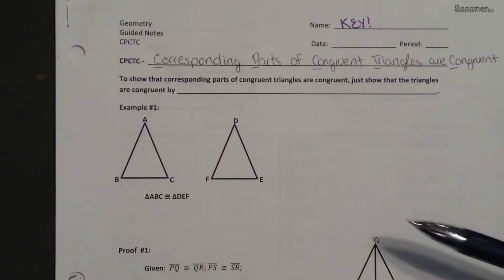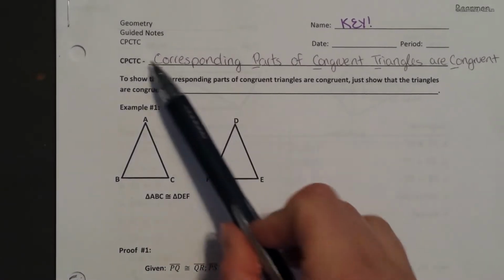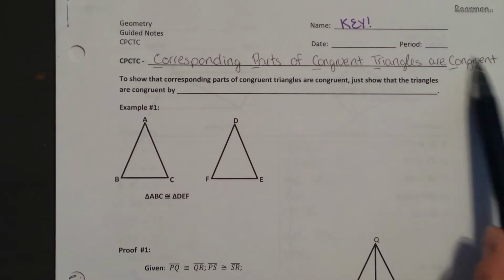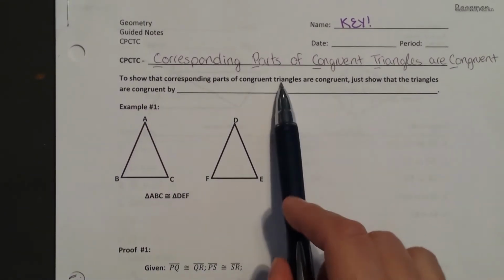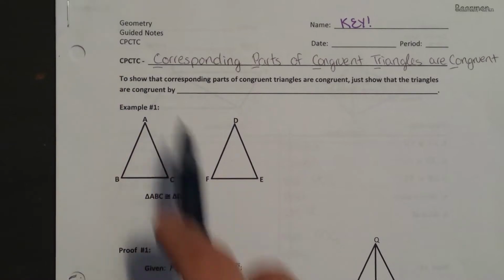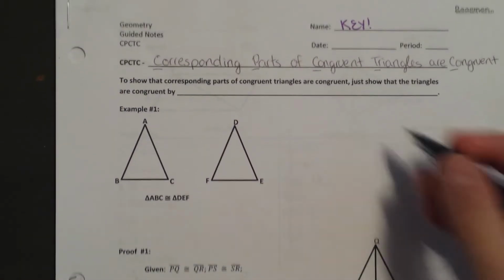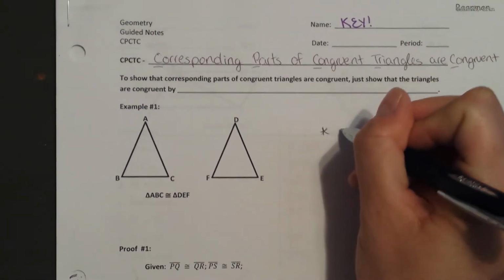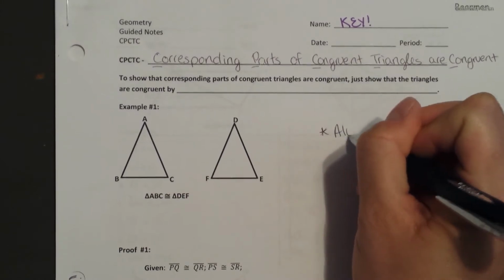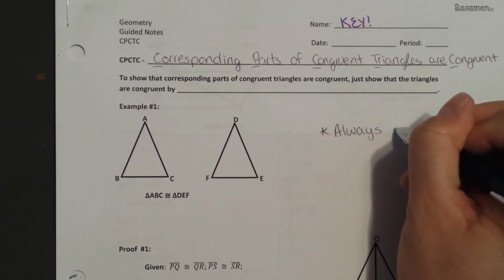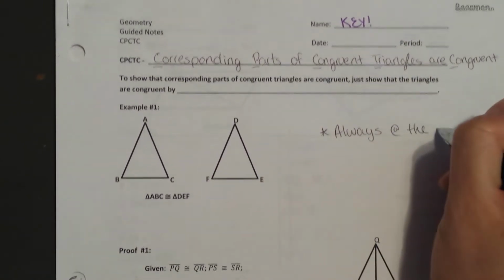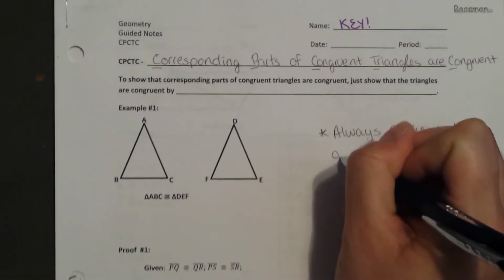But in a proof, instead of writing this phrase every single time, you can abbreviate it to CPCTC. It will always come, and we'll make a note here, it is always at the end of a proof.